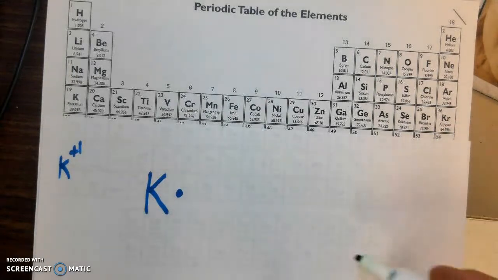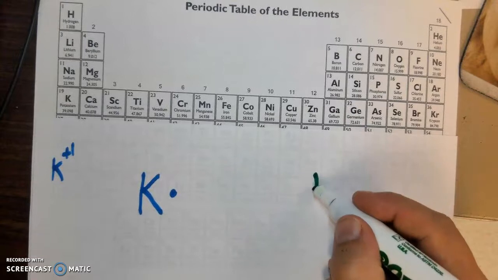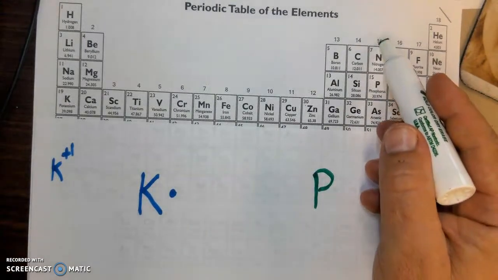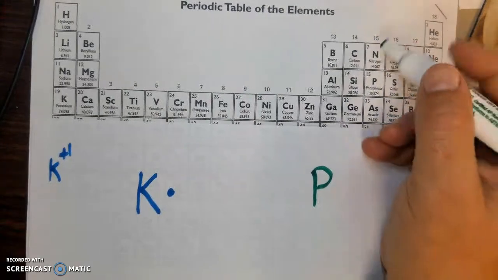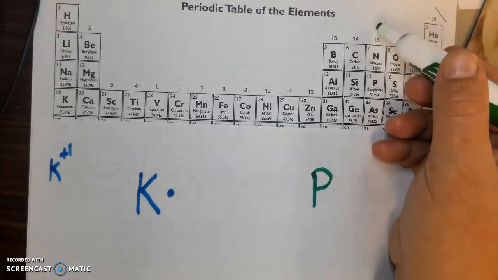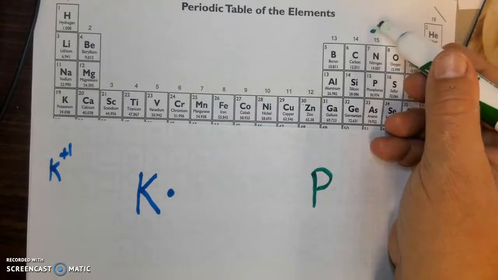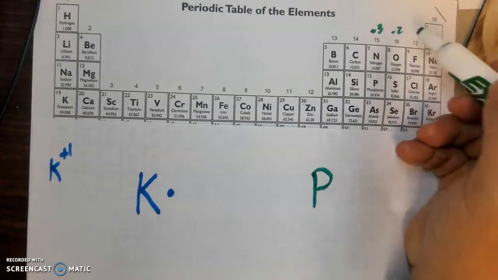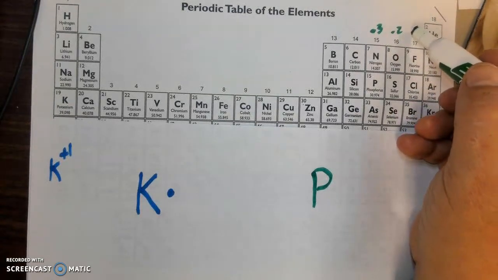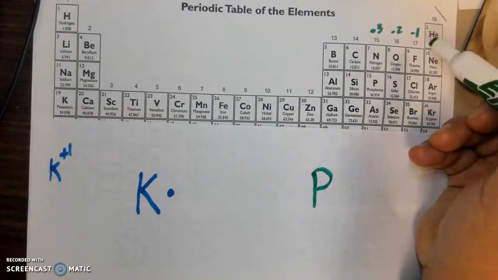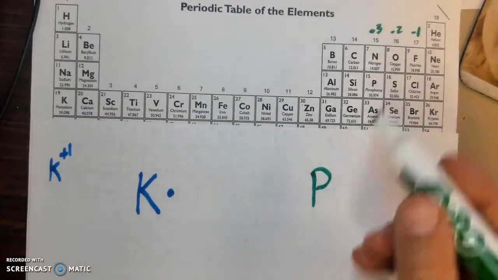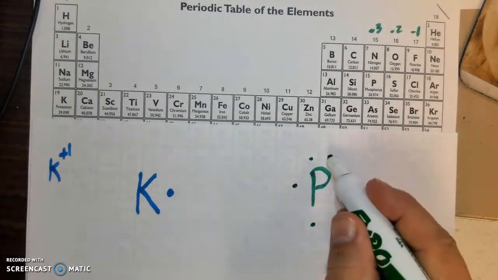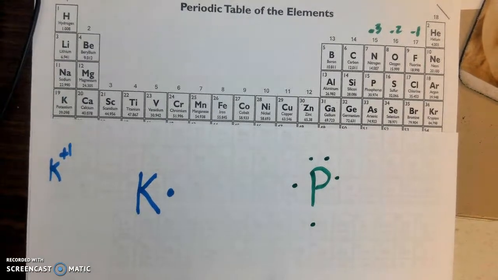Now, let's say it bonds with phosphorus. Hopefully, you're able to go, okay, phosphorus, group 15. Things in group 15 are going to be -3. Things in group 16 are going to be -2. They're going to take on 2 electrons. Things in group 17 are going to be -1. They're going to take on 1 electron. Group 15 means 1, 2, 3, 4, 5 electrons in the outermost shell.